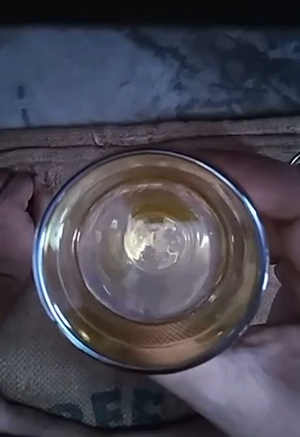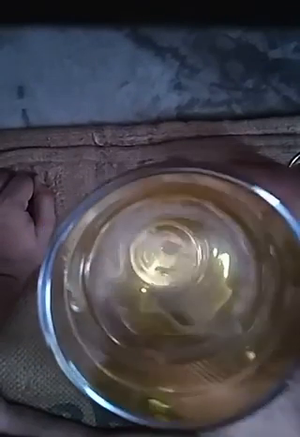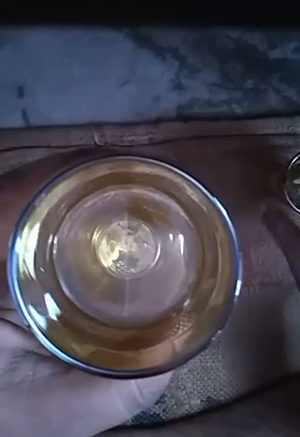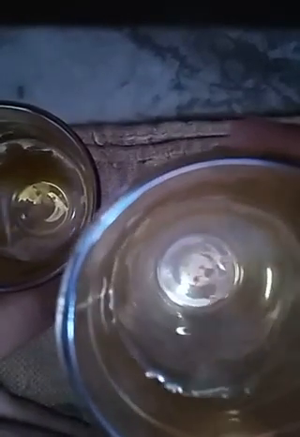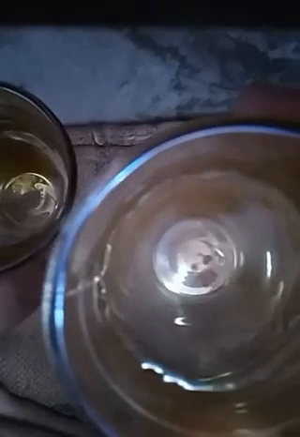Here you can see a layer of oil. This is a layer of oil over the water, whereas in this glass there is no layer of honey, but in this glass there is a layer of oil.